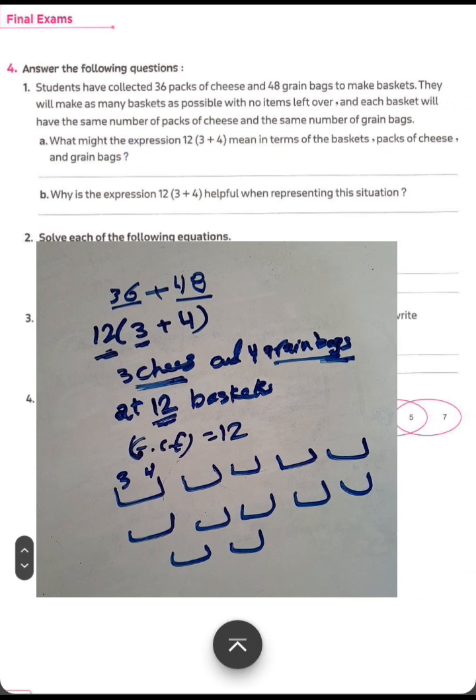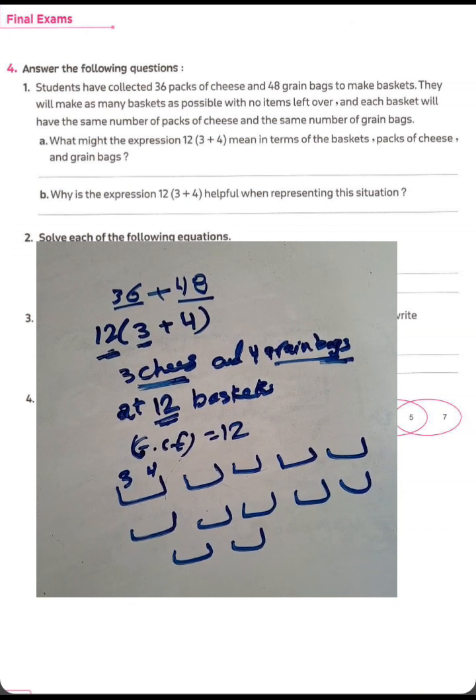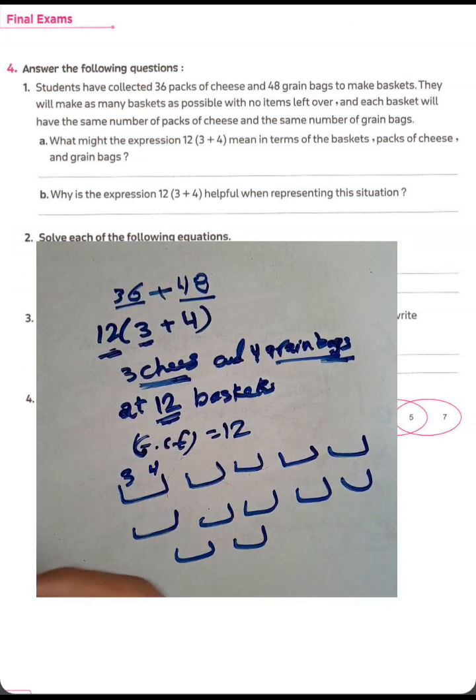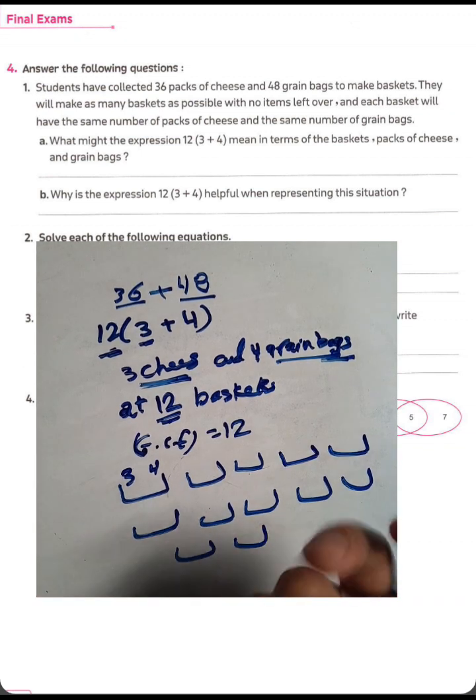Why is the expression 12 multiplied by 3 plus 4 helpful when representing this solution? I will write, if I choose the greatest number of baskets, it will help me to choose the greatest number of baskets and the number of bags of cheese and the number of grain bags in each basket.